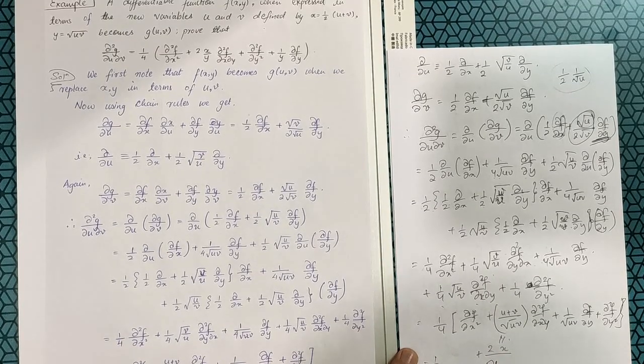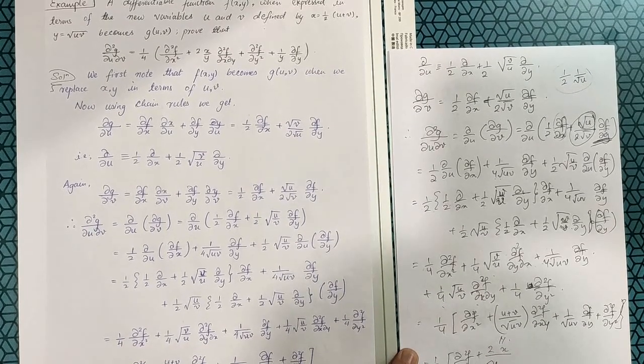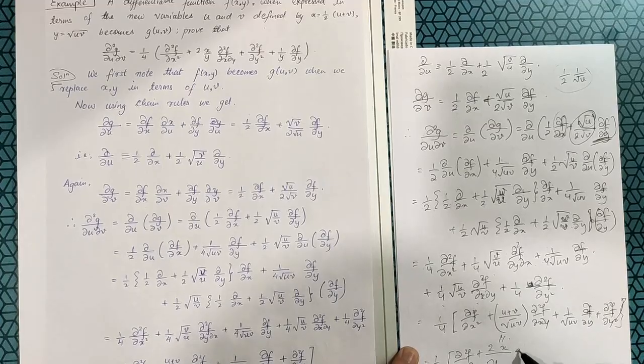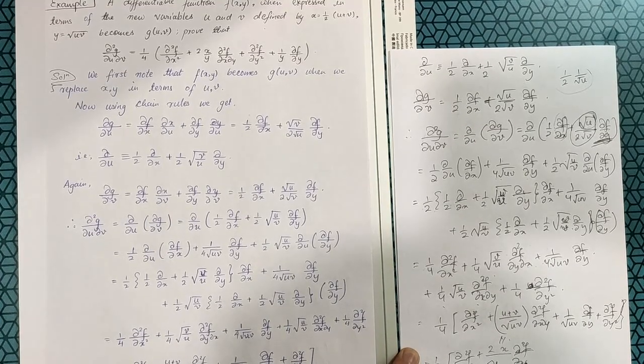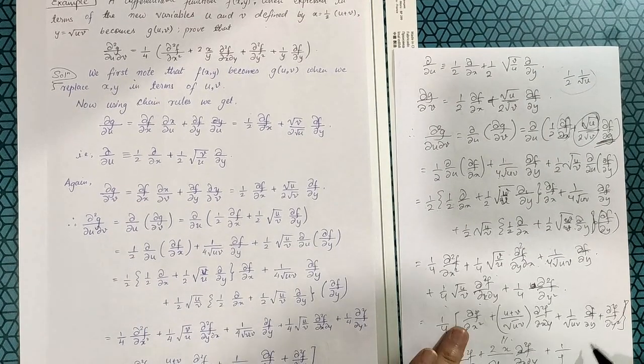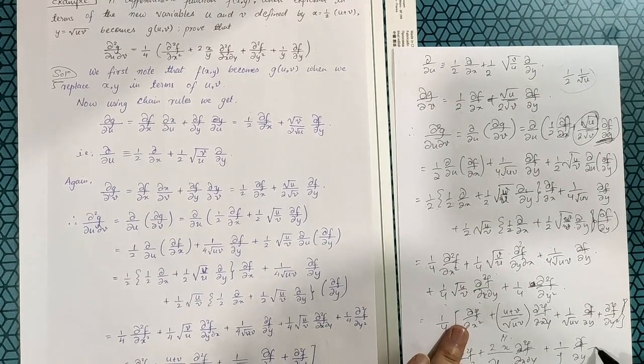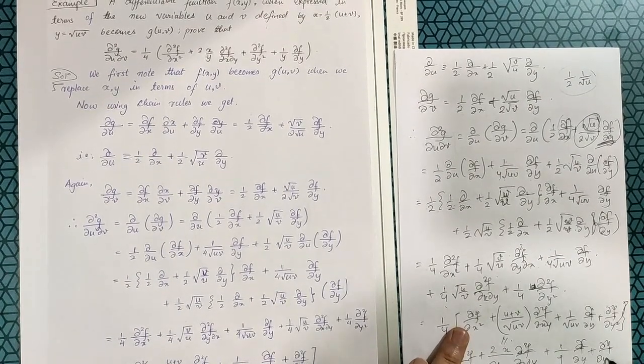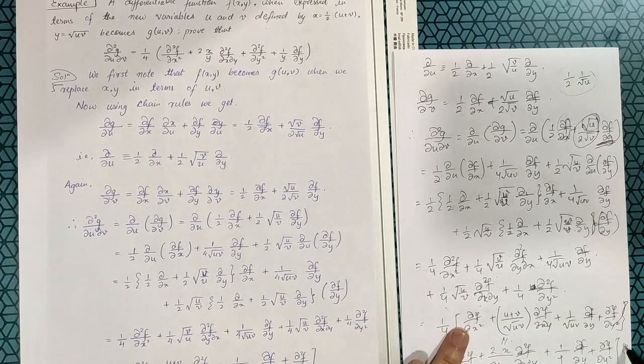So we get 1 by 4 del 2f del x square plus 2 del 2f del x del y plus 1 by y del f by del y plus del 2f del y square, and this is the required result.